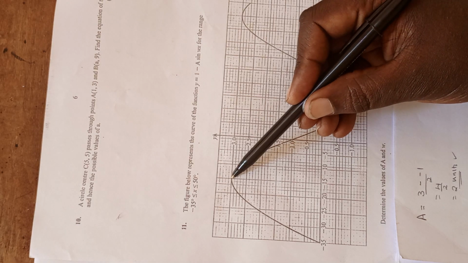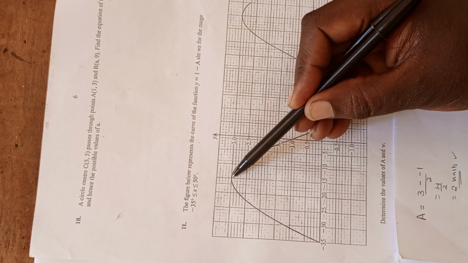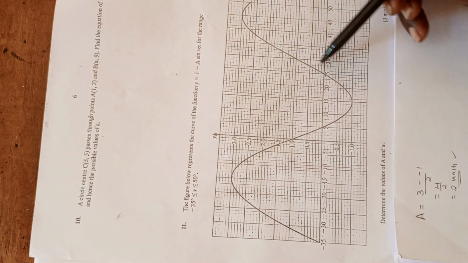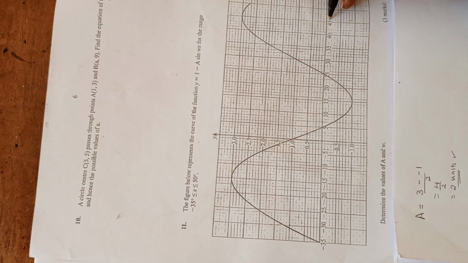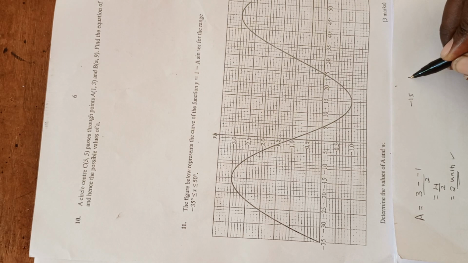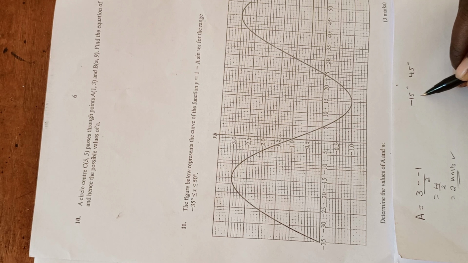You can use this point, which is negative 15 degrees. Take a particle at this point. Now a similar point along the wave is actually at this point. Check, the degrees is 45. So basically it's from negative 15 to 45 degrees. So to determine the angle between these two, we take 45 degrees minus negative 15 degrees, which gives us 60 degrees.